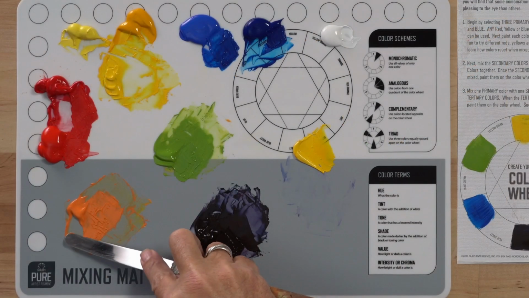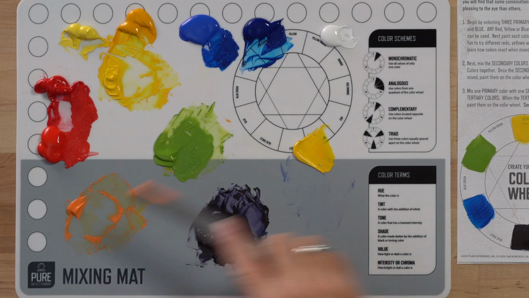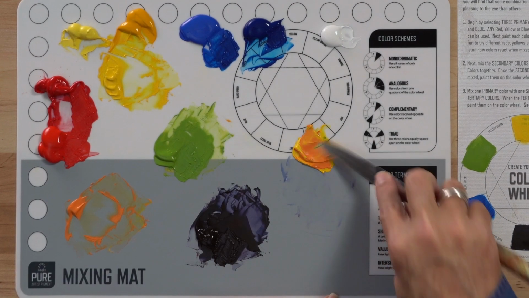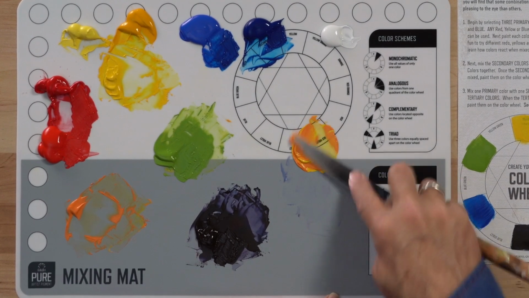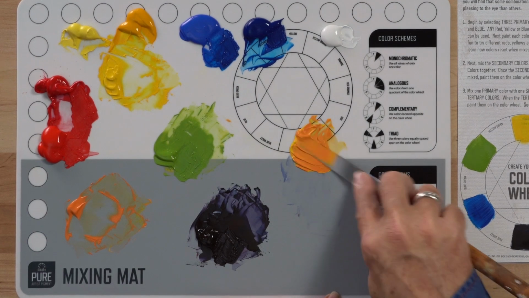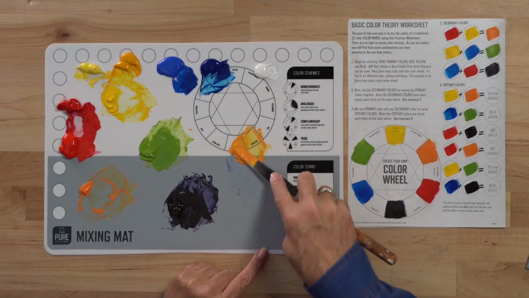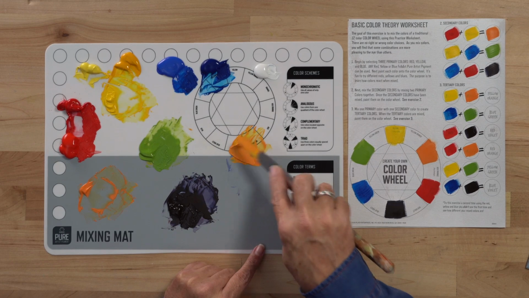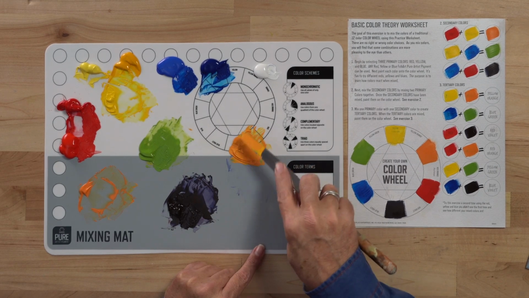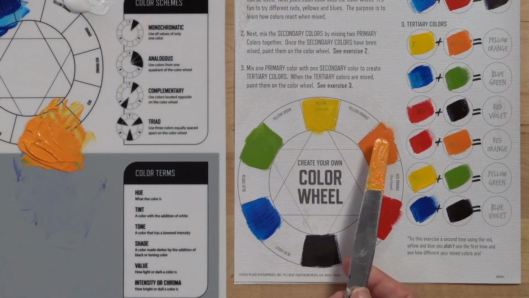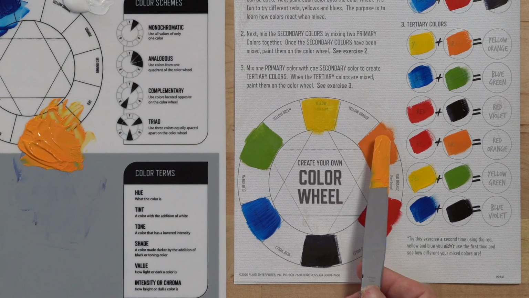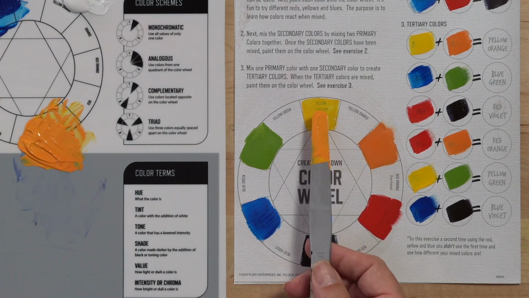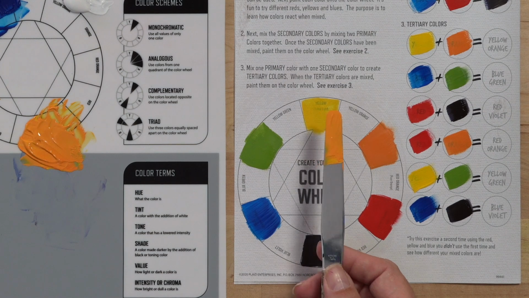So I'm going to add orange to the yellow. And I want to make a color that's about halfway between yellow and orange. Let's see, that looks a little lighter than orange and a little darker than yellow.